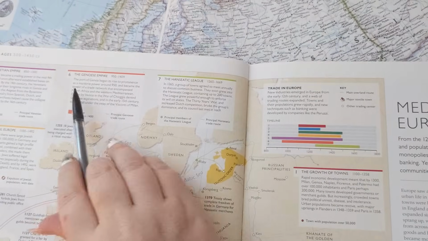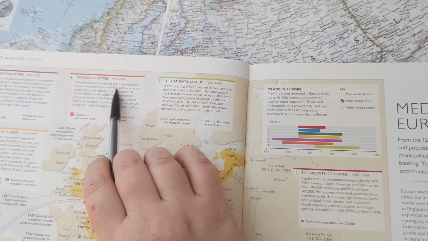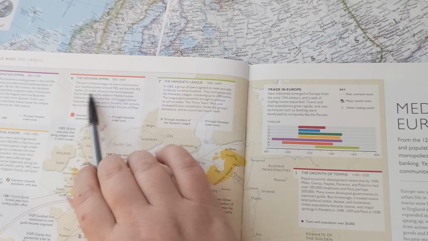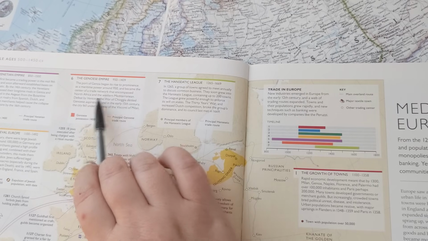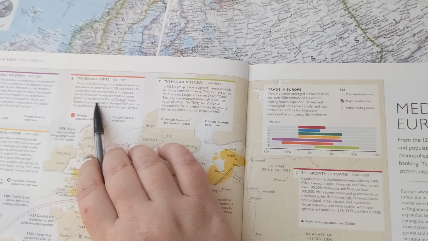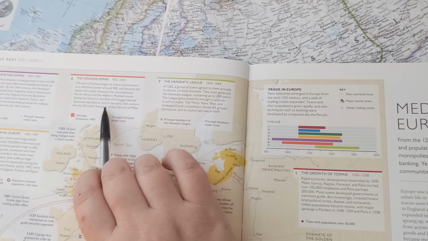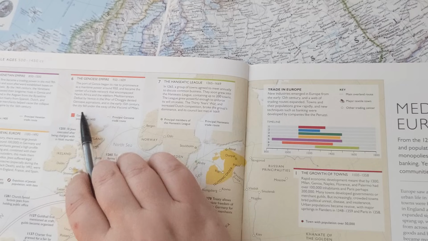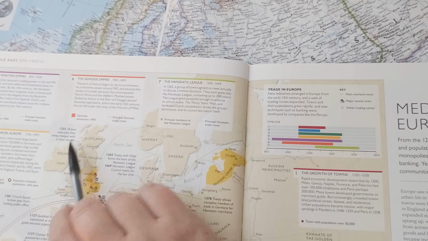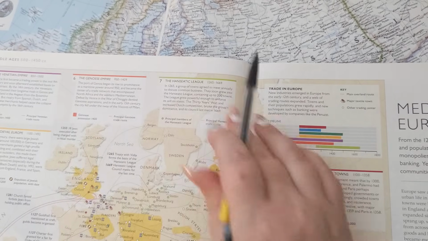And then we have the Genoese Empire from 950 to 1409. The port of Genoa began its rise to prominence as a maritime power around 950 and became the center of a trade network that encompassed North Africa and the western Mediterranean. Defeat by Venice in the War of Chioggia dented Genoese aspirations, and in the early 15th century the city fell under the sway of the Visconti of Milan. So Genoese possession is this reddish color.